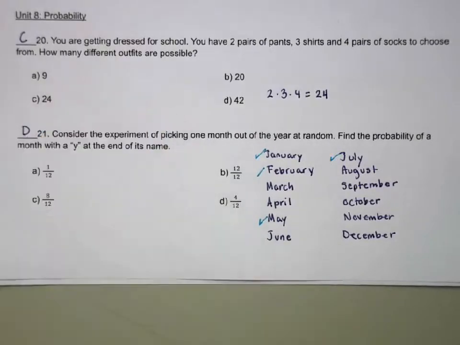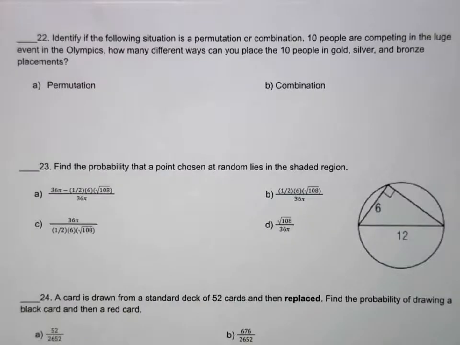Okay, next we have a question about permutations and combinations. So permutations, the order matters. In a combination, the order does not matter. So in this problem, identify whether the following situation is a permutation or combination. 10 people are competing in the luge event in the Olympics. How many different ways can you place 10 people in gold, silver, and bronze? So here the order does matter, which means we have a permutation.